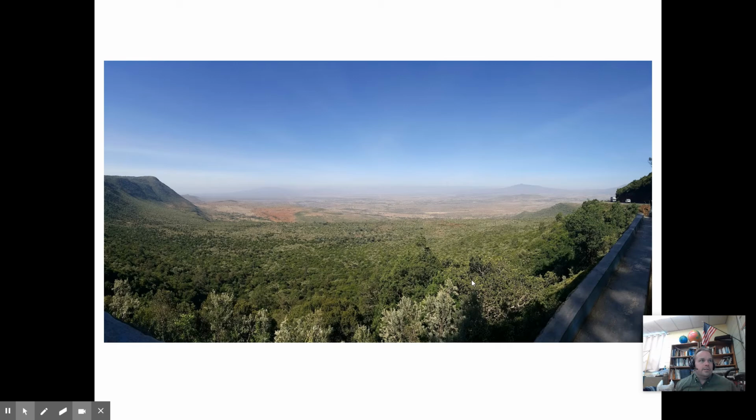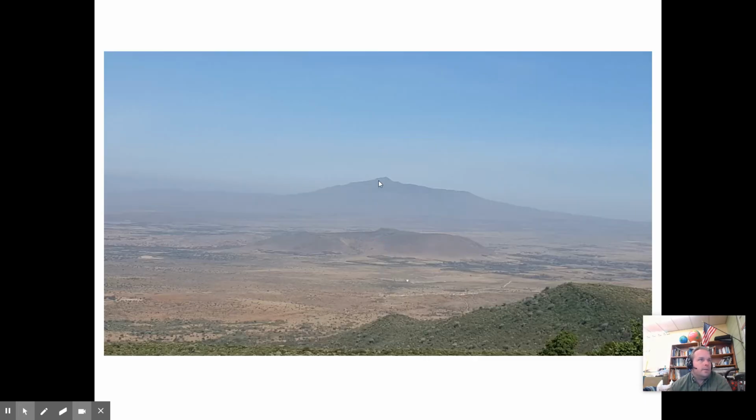So in East Africa, this is the rift zone from the highway that you drive on from Nairobi to Narok. And you look down into the Rift Valley. This is where the Earth is splitting apart. Africa is splitting into two. There's a vision of one of the volcanic mountains in the valley. So yep, that's a volcano.